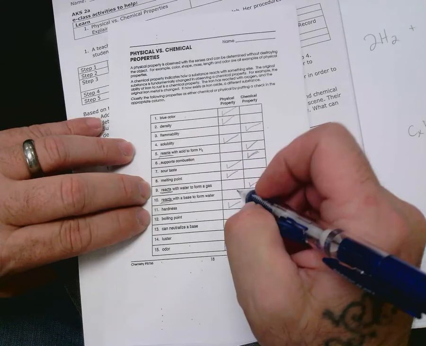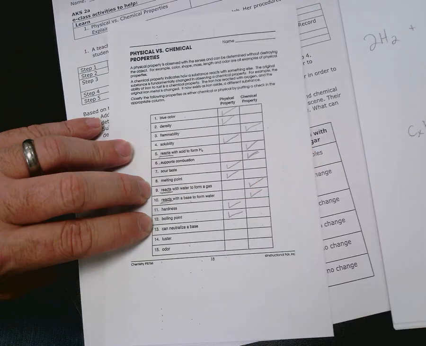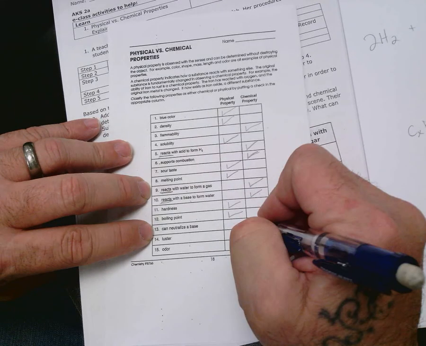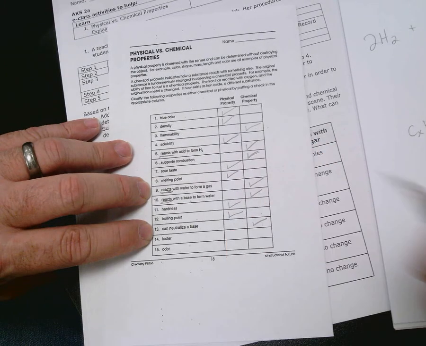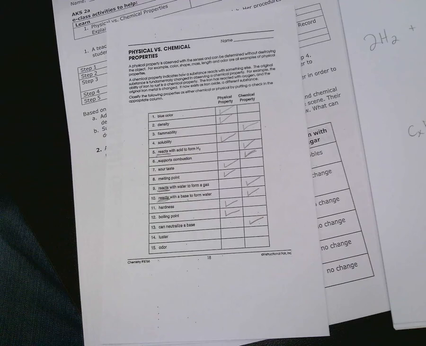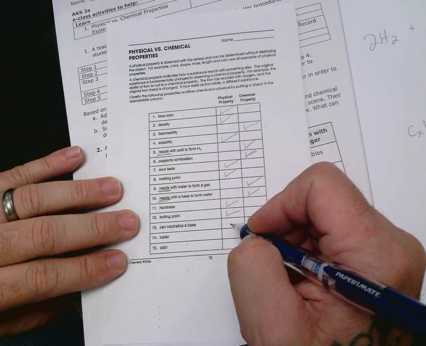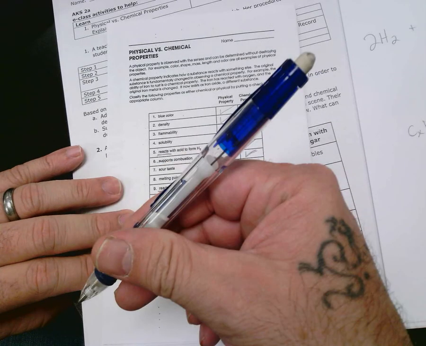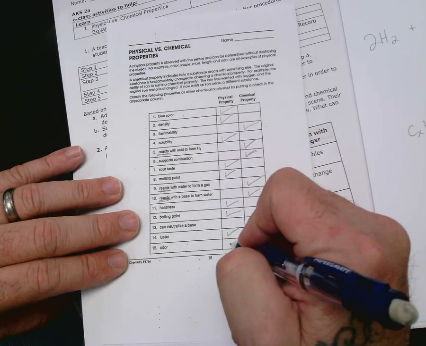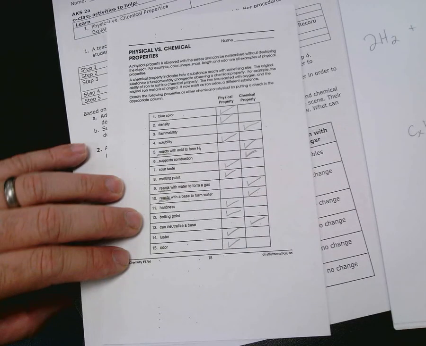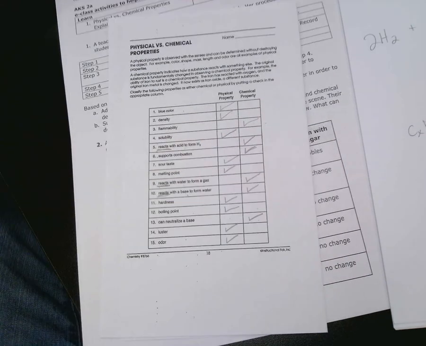Can neutralize a base. Okay, if you're neutralizing a base, that is a chemical property. There's a rearrangement of atoms. It is making water and a salt, which you will learn in acids and bases later. But it takes an acid to neutralize a base, and there is definitely a rearrangement there. Luster, how shiny something is. This pen is shiny. I don't need a rearrangement of atoms to tell me that. And odor. An odor is definitely a physical property because I can smell this piece of paper without rearranging the atoms of it. So that's physical versus chemical properties.